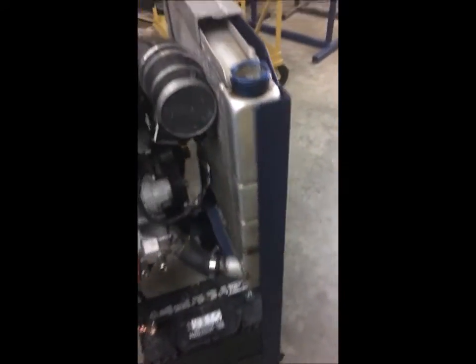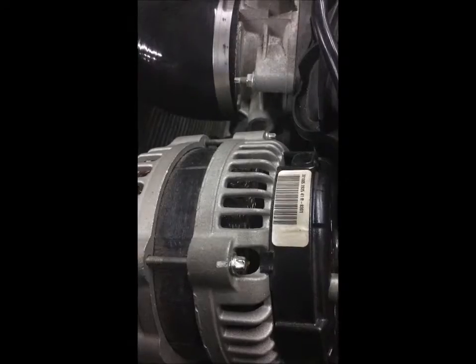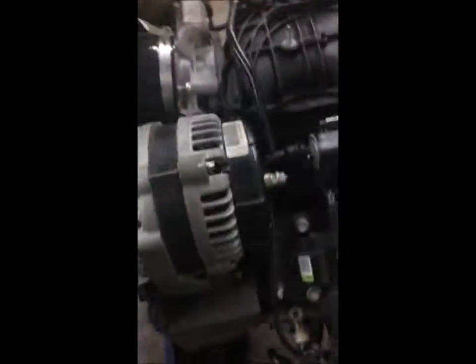Now, the charging system is run by the alternator, and how this works is it's run off the serpentine belt. This spins around, causing the rotor to spin inside of the stator, causing an electromagnetic current with enough amperage to charge the battery, and while the car is running, power the electrical system.